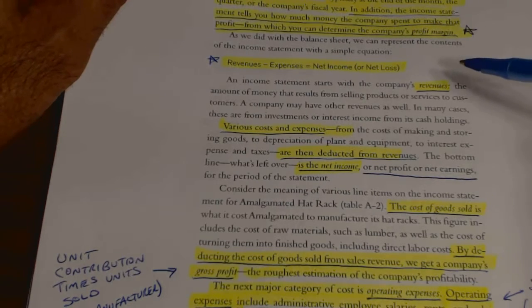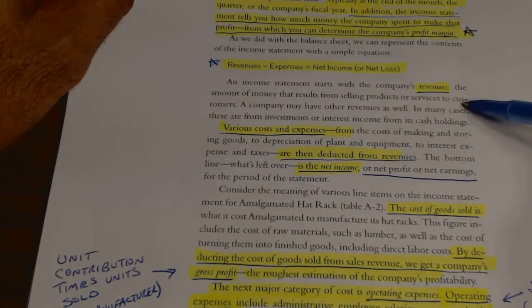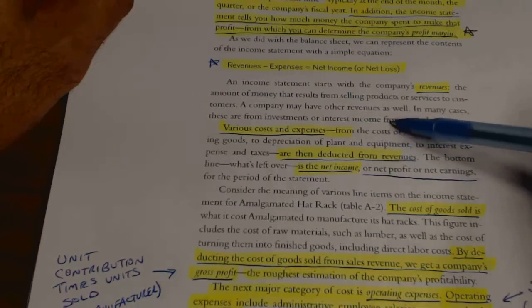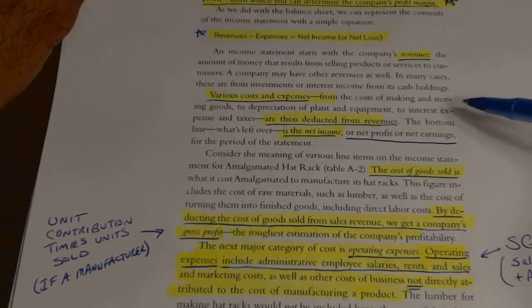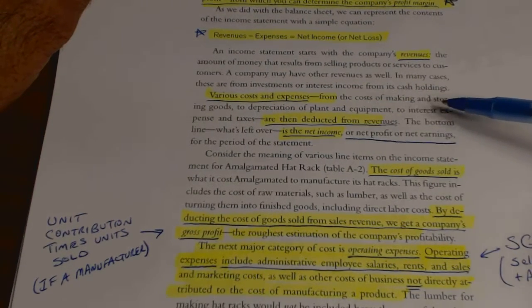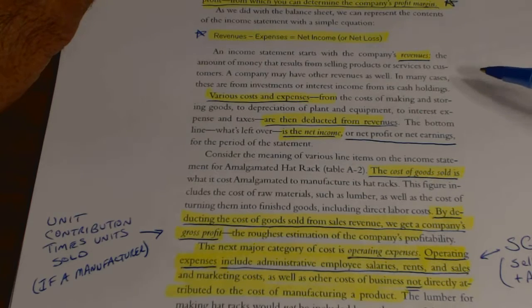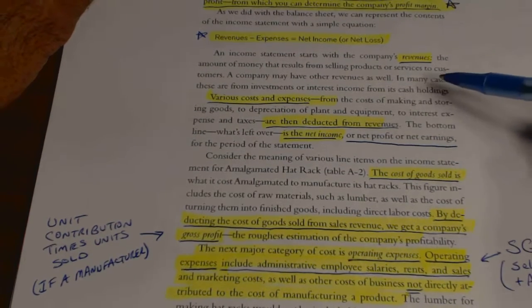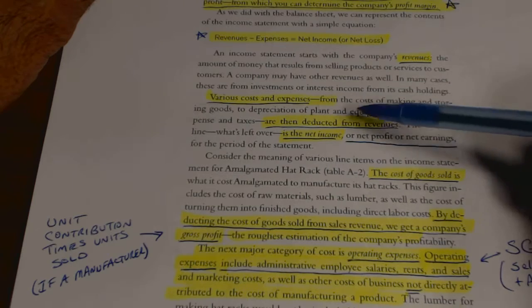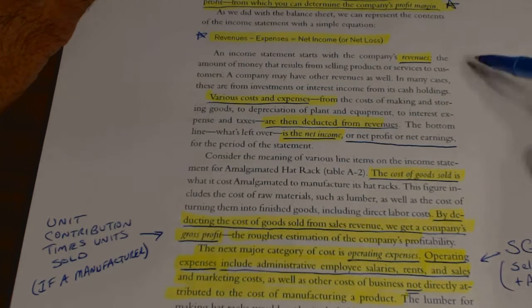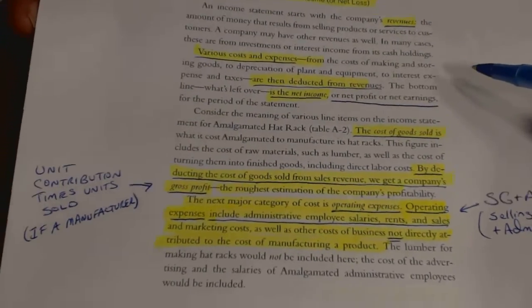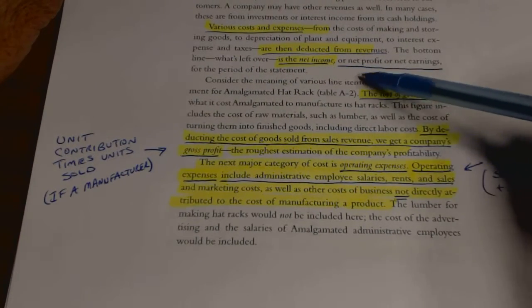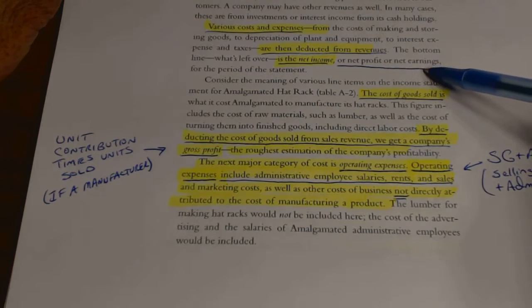Revenues are, of course, money that results from selling products or services to a customer. It can also come from investments or interest income from cash holdings. All that can be part of revenue. There are various costs or expenses, like the cost of making and storing goods, depreciation of plant equipment, and interest expense. They're all deducted from revenues. The bottom line is when you get your net income or net profit or net earnings, it's all the same thing.